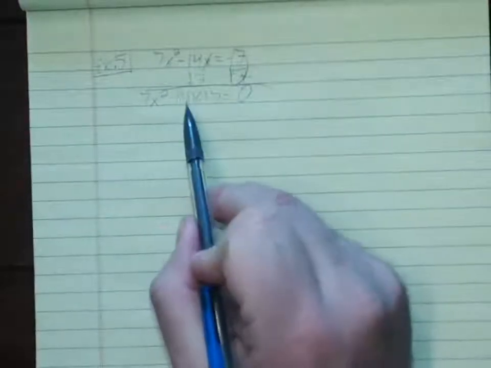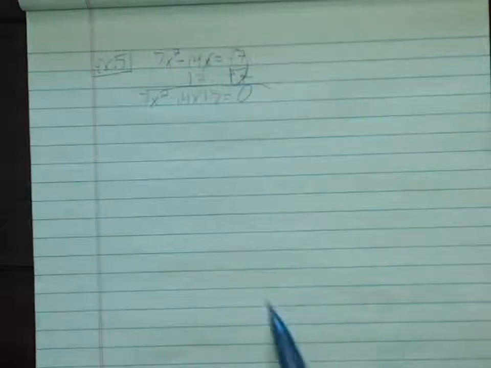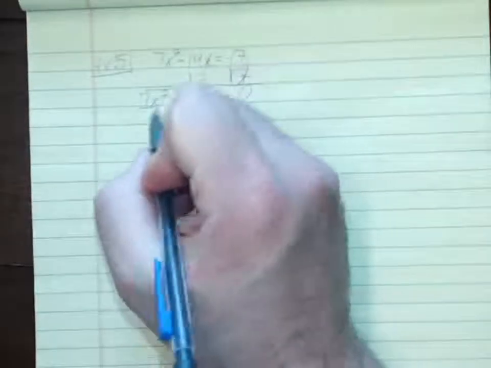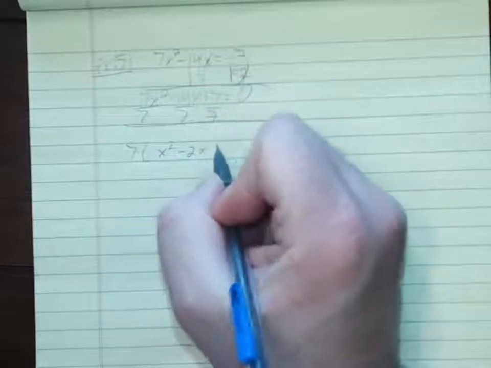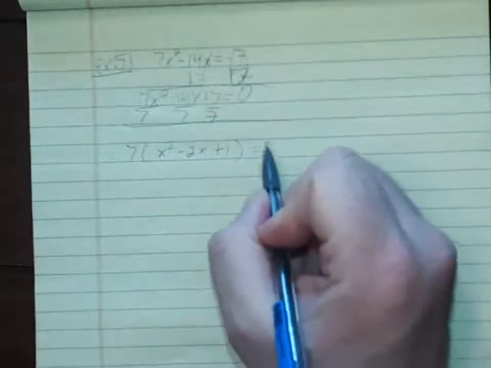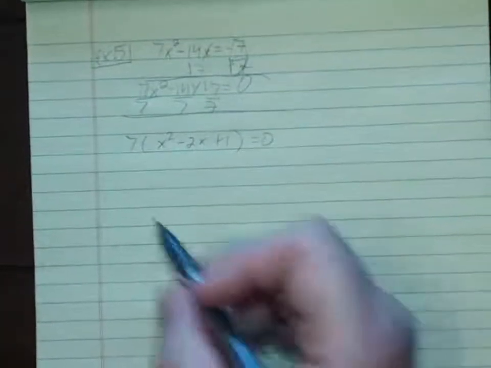Let's see. 7, negative 14, and 7. Well, it looks to me like all of those are divisible by 7. So I'm going to factor a 7 out, and I'm going to do it kind of quickly. I get 7 times x squared minus 2x plus 1. This is going to be ridiculously simple to factor, promise.